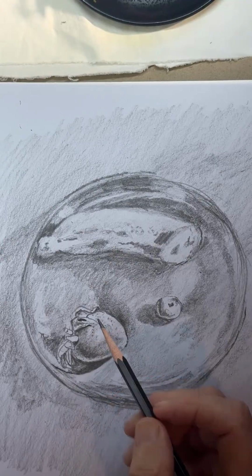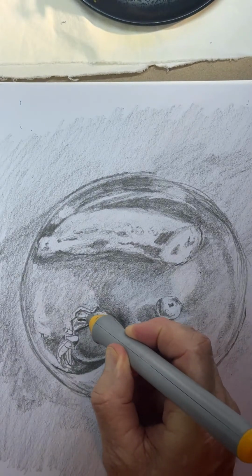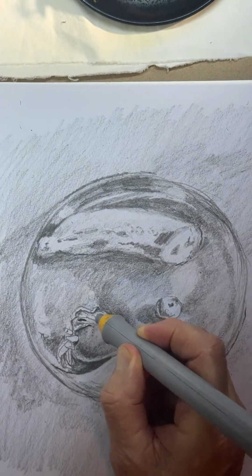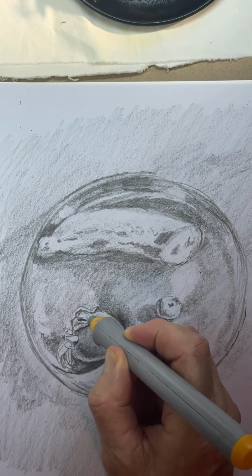And this is actually in the development of the sketch. I thought that this was the strawberry end, but it's not actually there. Trying to erase that.